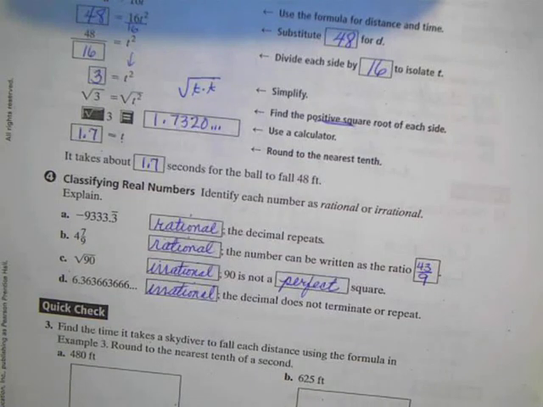Okay. Again, we may need to review our definition of a repeating decimal. You can look that up in Chapter 2. Also, be sure to ask about it in class if you need to. All right. Go ahead and finish the quick checks.